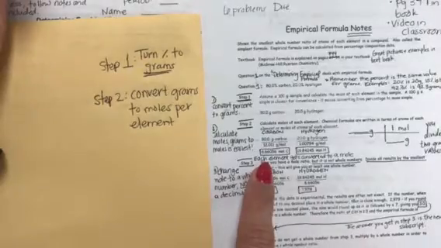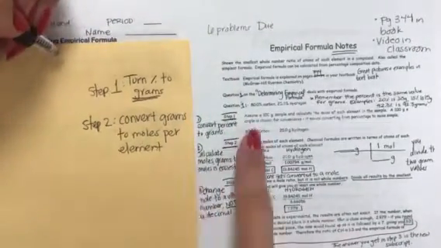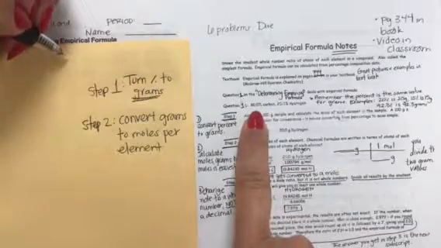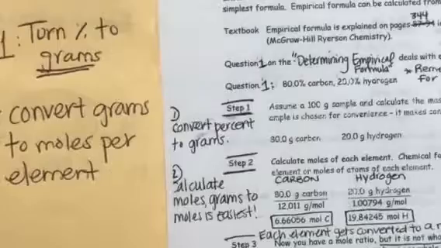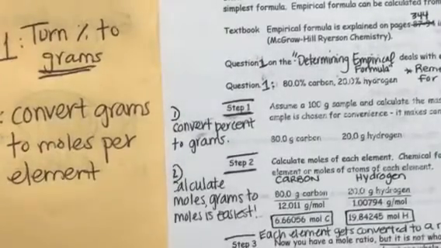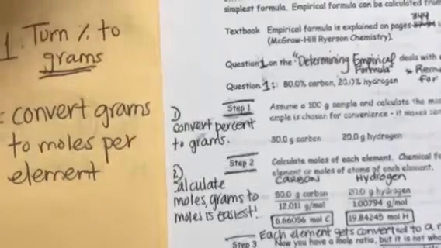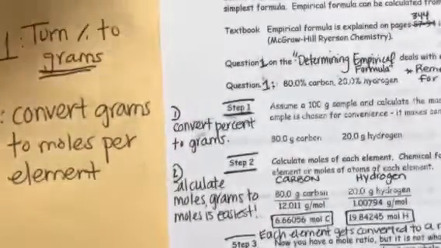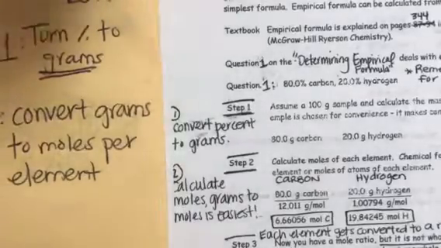I'll just go ahead and do number 1 and 2. So here's the question. You're going to find the empirical formula if it's 80% carbon and 20% hydrogen. Okay, so I have 80% carbon and 20% hydrogen.